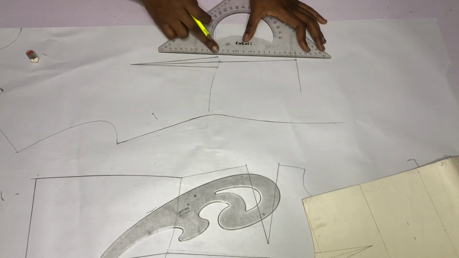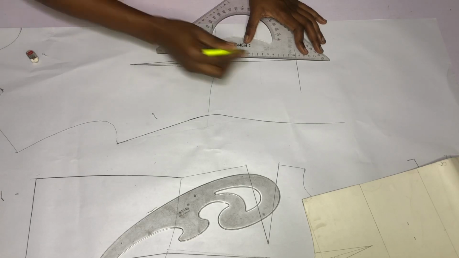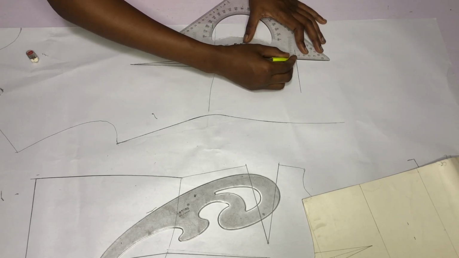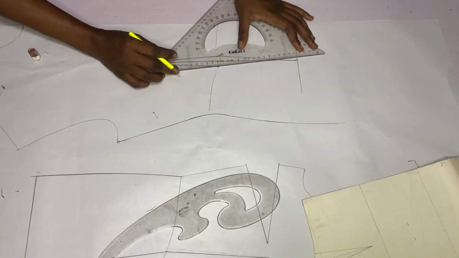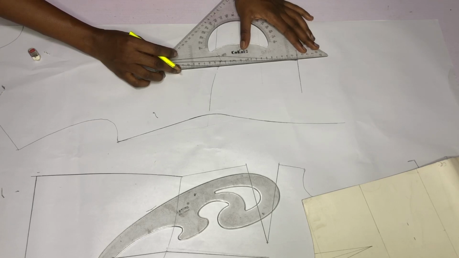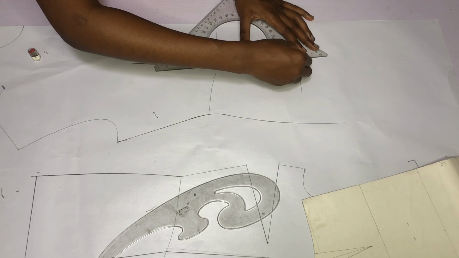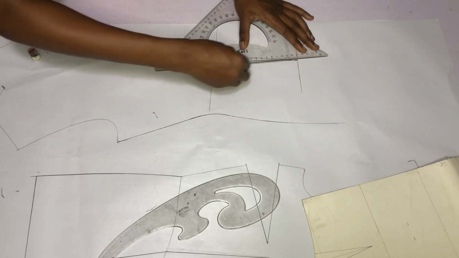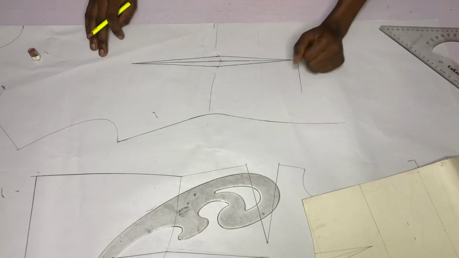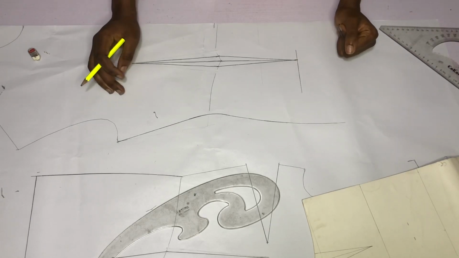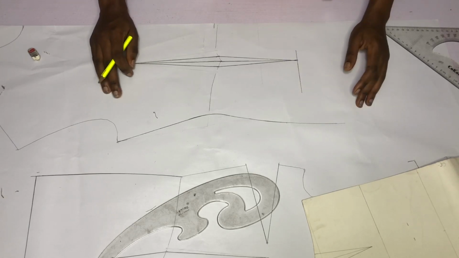So now that I have elongated the dart, I will blend in both dart legs. And that is all that it is about merging your bodice block with your skirt block to make a dress.